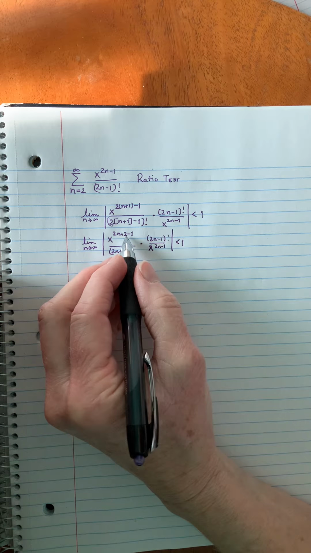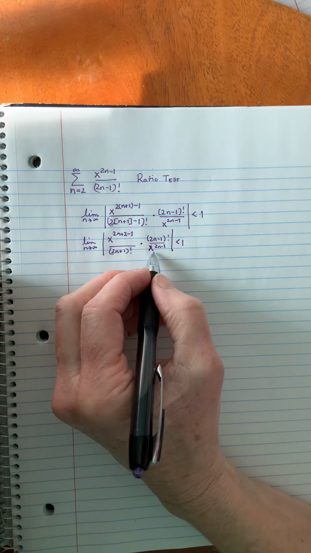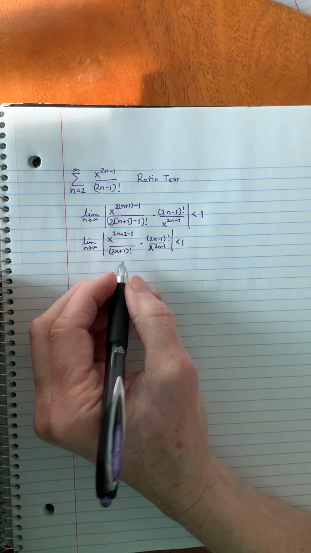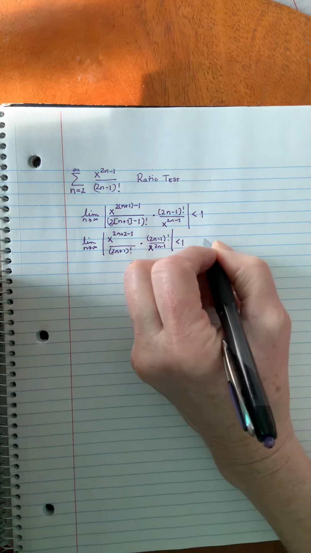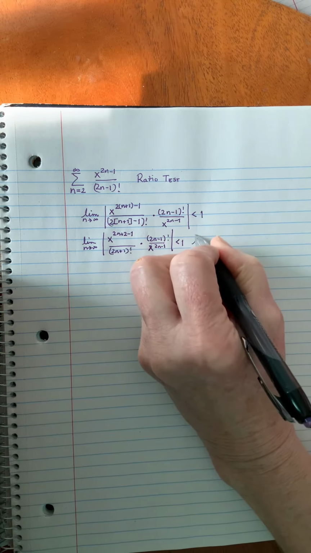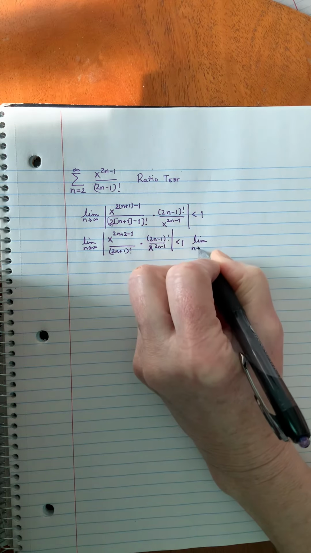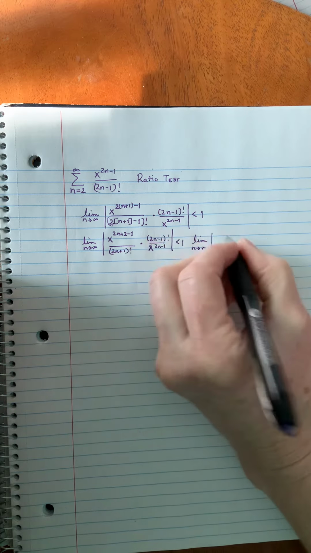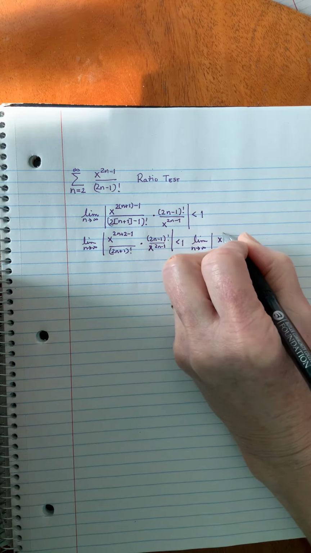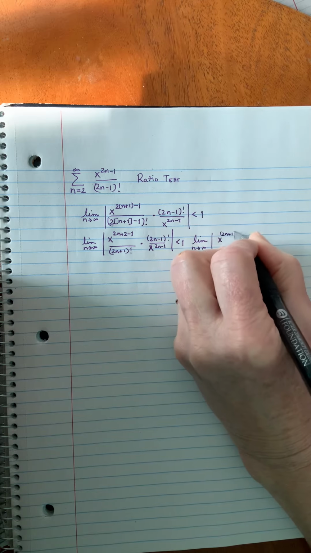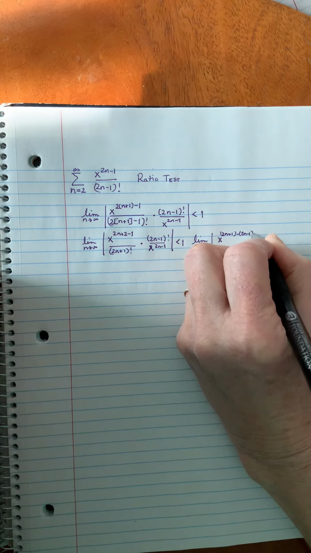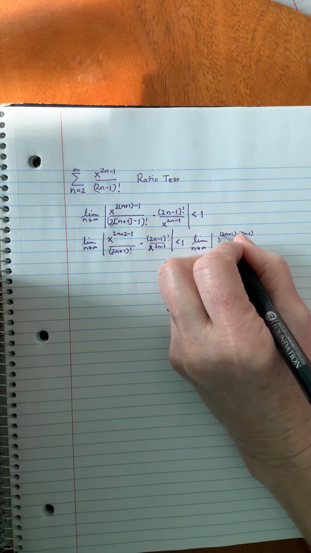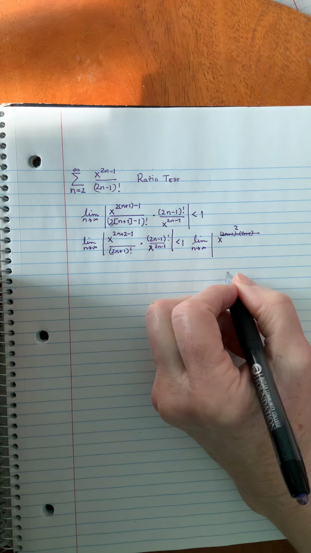x to the 2n plus 1 versus x to the 2n minus 1. Algebra tells us we need to subtract exponents. So let's do that. This is the limit as n approaches infinity. x to the 2n plus 1 over x to the 2n minus 1. That's going to give us x to the 2n plus 1 minus 2n minus 1. Okay, 2n minus 2n is 0. 1 minus minus 1 is 2. So that's just x squared.